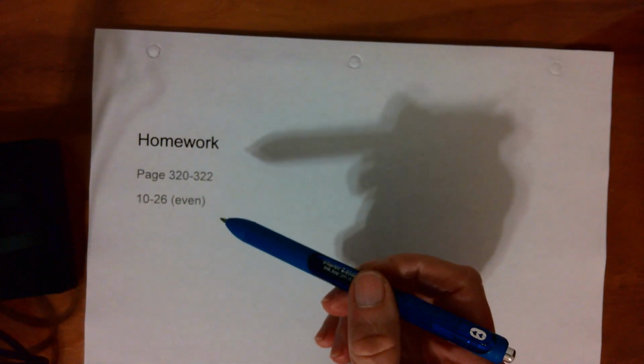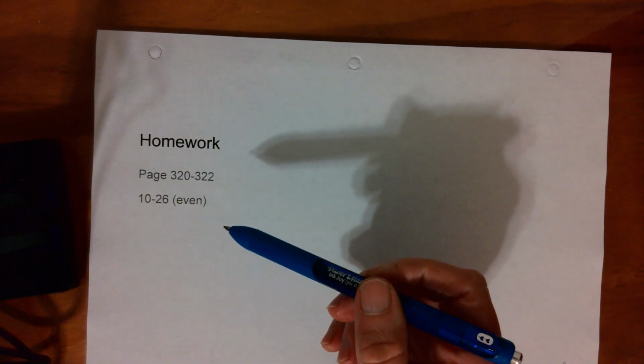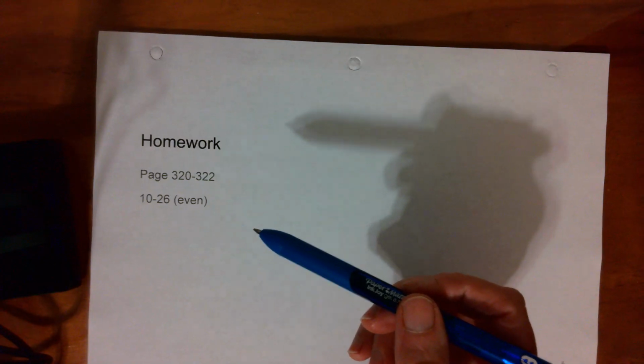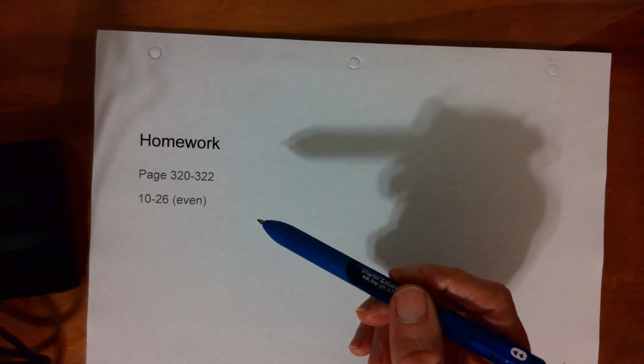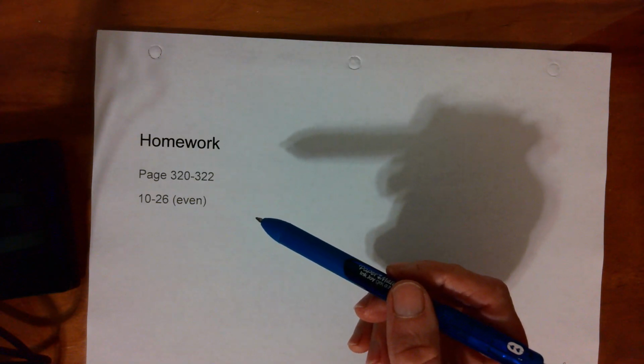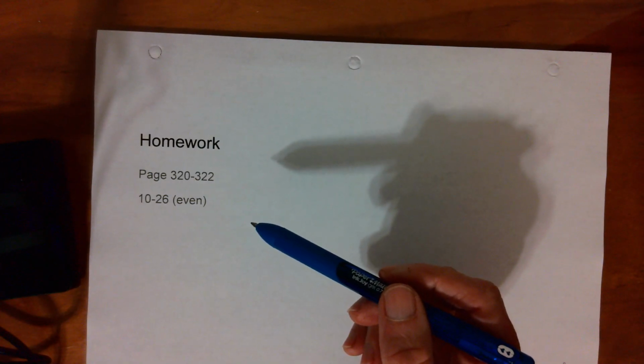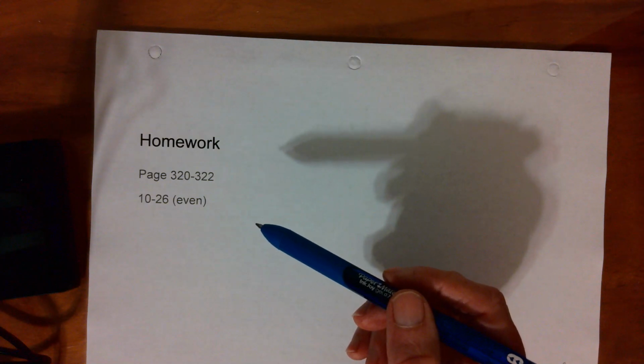All right, your homework on this is page 320 through 322, 10 through 26 even. Just remember the perimeter, the altitude, the angle bisector, and the median are all proportional the same way that the side is.